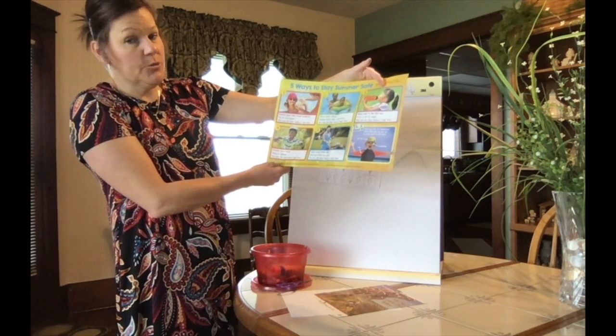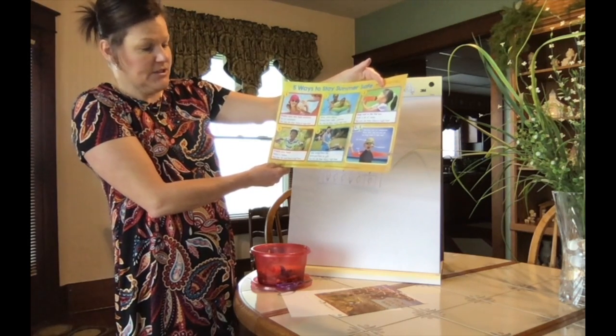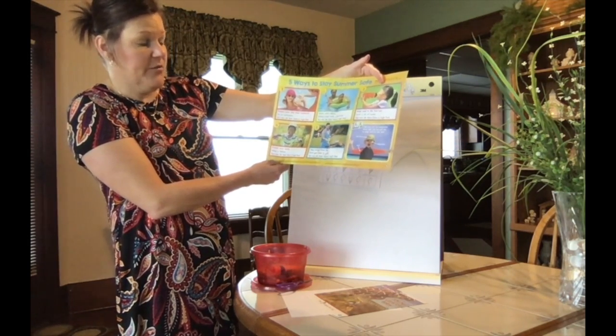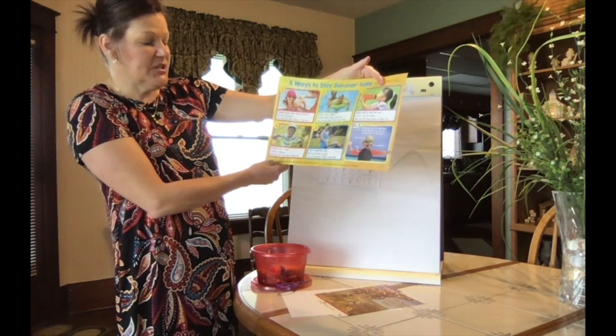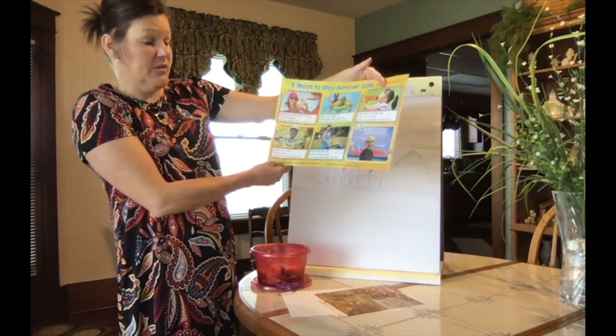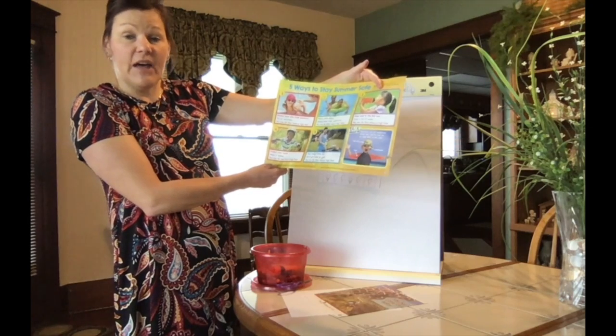Do all of you wear your bike helmet when you're riding your bikes? Stay away from fire. Don't get close to grills. You can do that. Give a high five.